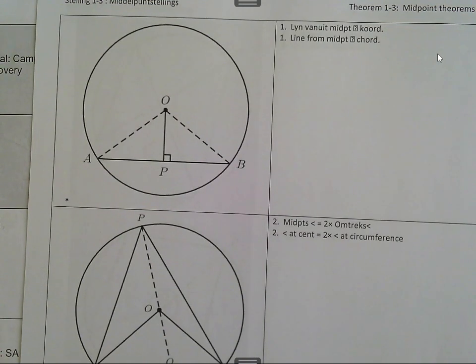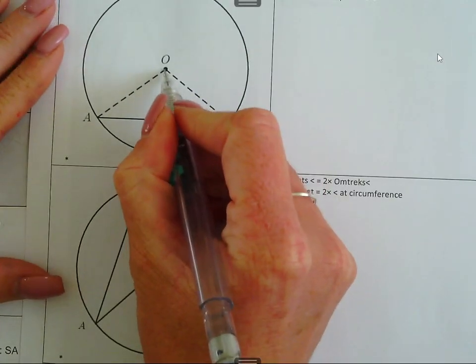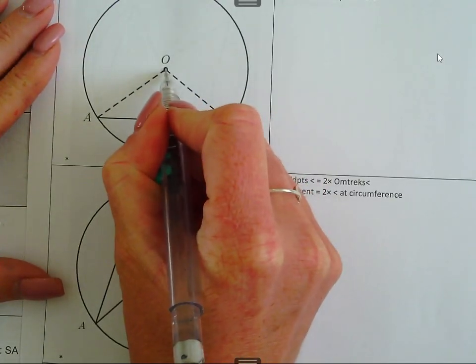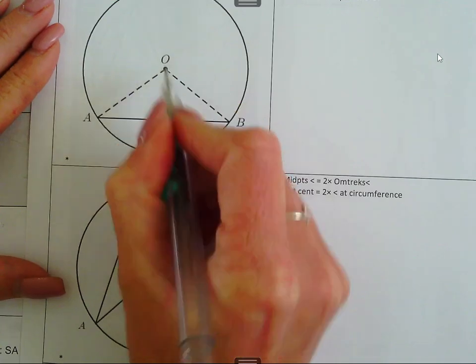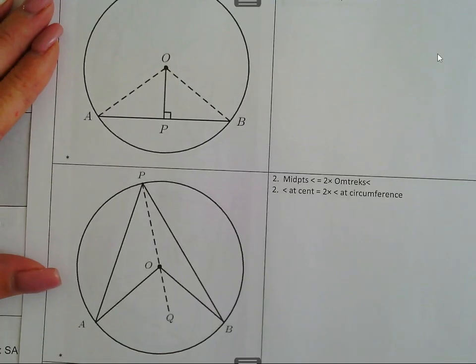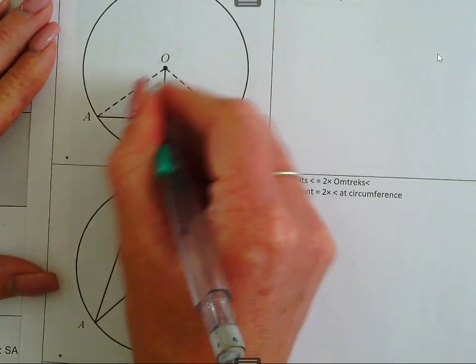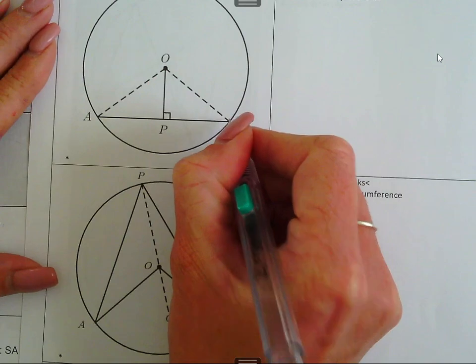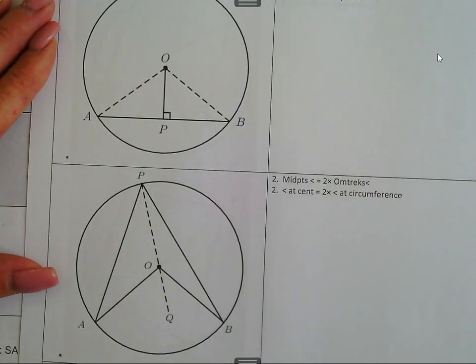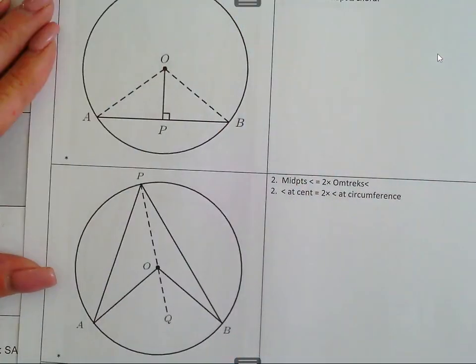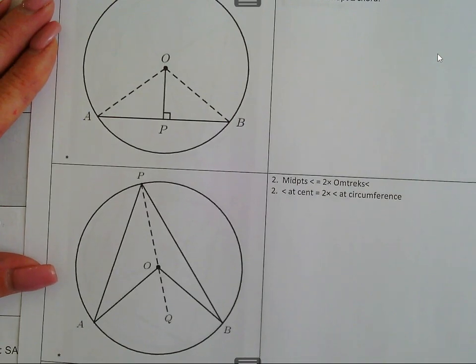Alright, now the first theorem has got 2 ways that we can use it. It is about a line from the center of the circle on a chord. You see, that's not a radius. It's a line from the center on the chord. Now for this case, I want you to just ignore these dotted lines, because they are there for the proof. I don't want to talk about the proof now. I just want to explain the theorem.